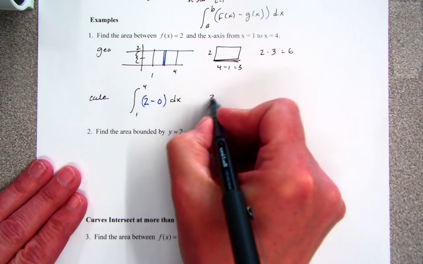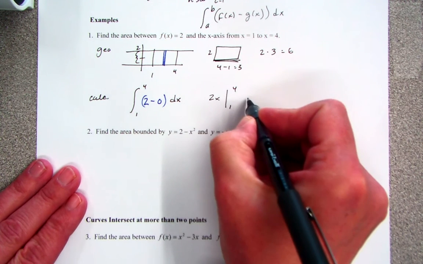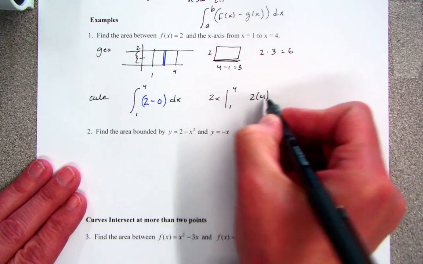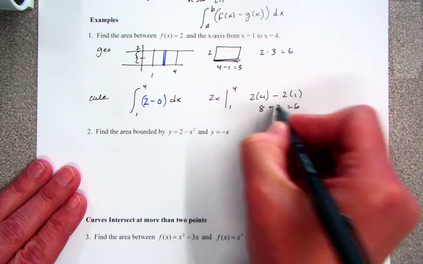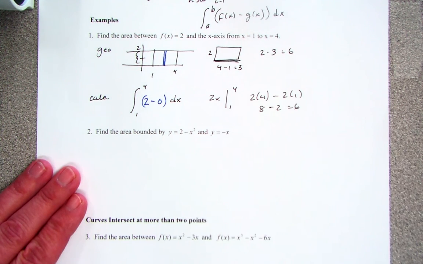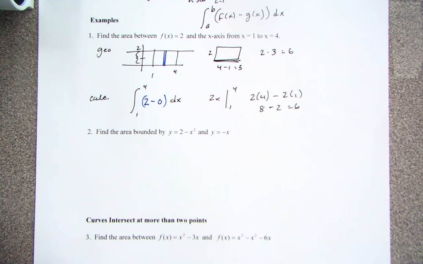Here's 2, integrate it, 2x from 1 to 4. So the first thing I plug in is my 4, minus 2 times 1, so it's 8 minus 2, which is a 6. So this verified my geometry on this particular problem. So that's what we're going to be doing throughout chapter 6. So we're going to do 2 examples here today in the next lecture.